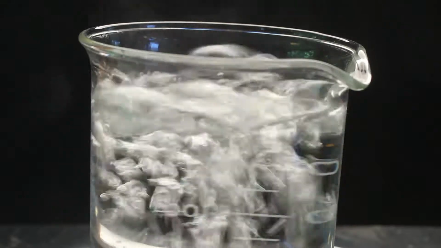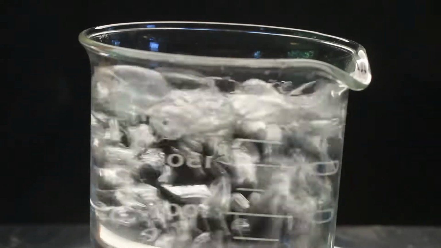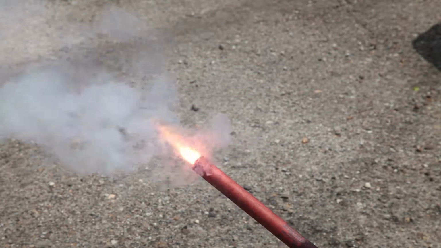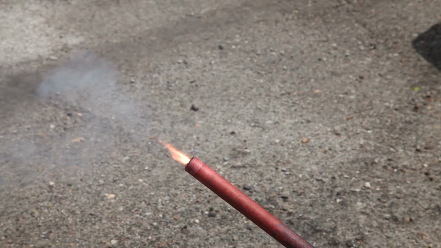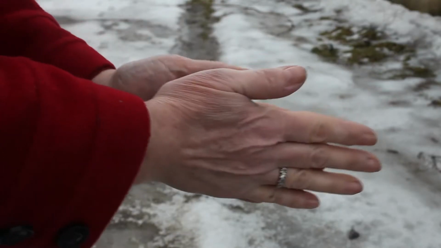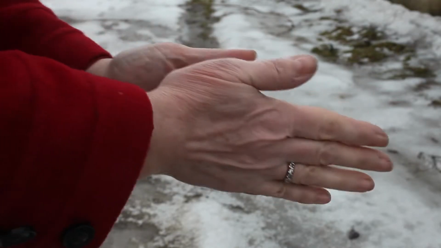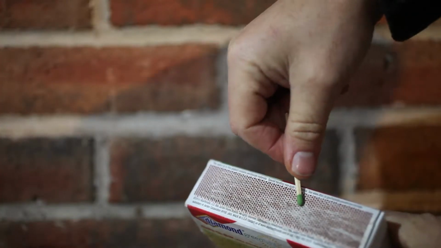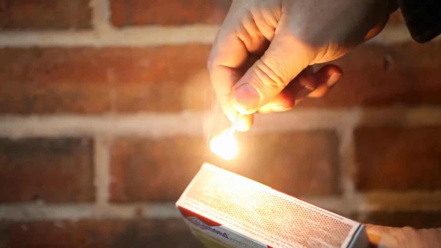We've already learned that there are 5 main forms of energy. But did you know that these forms of energy are interchangeable? Energy is able to be converted into many different forms. When you rub your hands together, mechanical energy is converted into heat energy. And when you light a match, an energy conversion occurs.